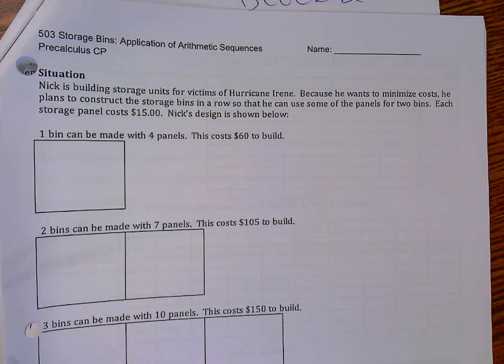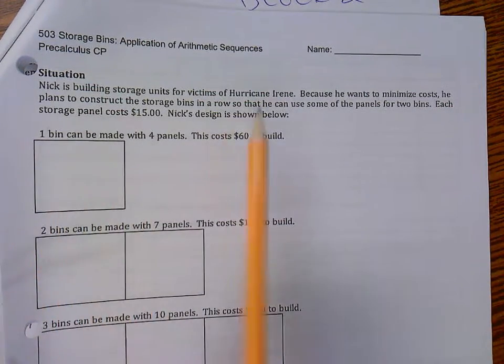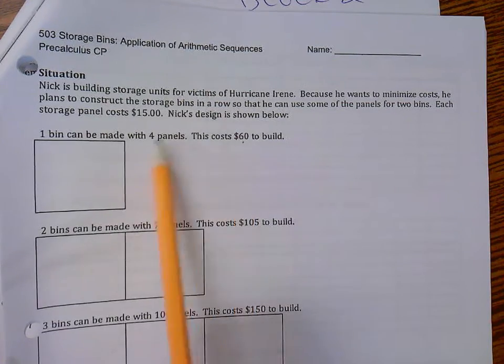Storage units for victims of Hurricane Irene. Because he wants to minimize costs, he plans to construct the storage bins in a row so that he can use some of the panels for 2 bins. Each storage panel costs $15. So if he was only going to build 1 bin, he would need 4 panels and the cost would be $60, right? Because 4 times 15.